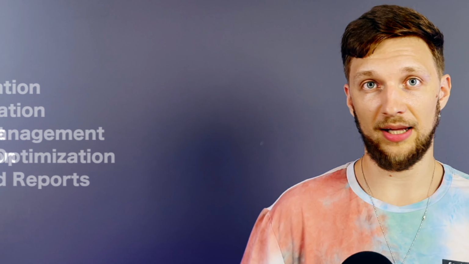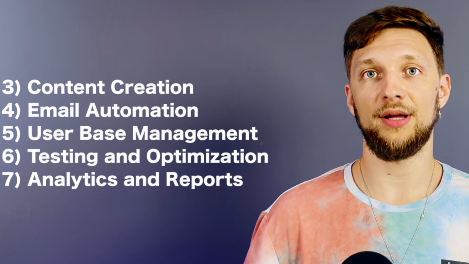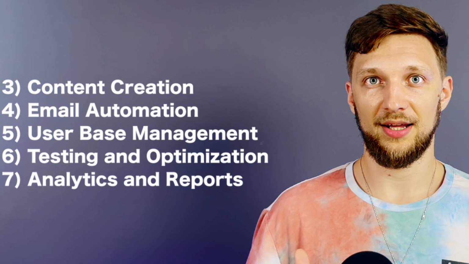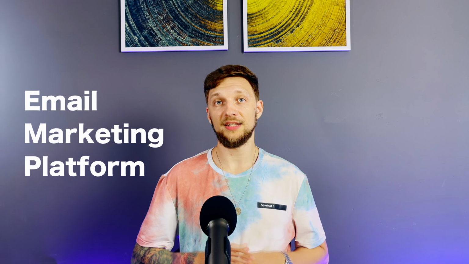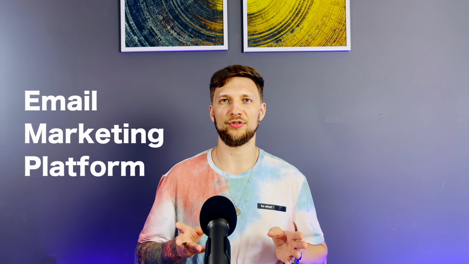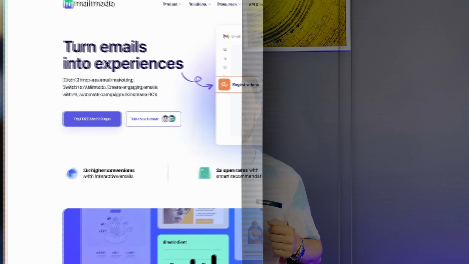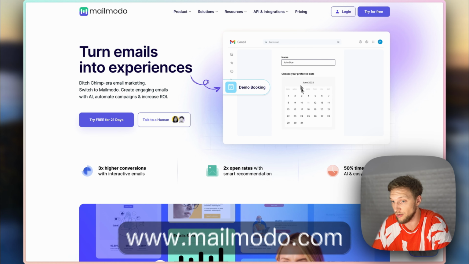But as we all understand, not every business sells to other businesses, and not every business needs to do email outreach. So the next 5 steps that I'm going to show you are going to be universal for every business that uses email marketing. Out of these 5 steps that are left, 4 of them can be performed in only one tool, usually called an email marketing platform. This set of tools usually covers a variety of functionality like creating and managing email sequences, user segmentation, A/B testing, analytics. So the tool that I'm going to talk about next is called Mailmodo.